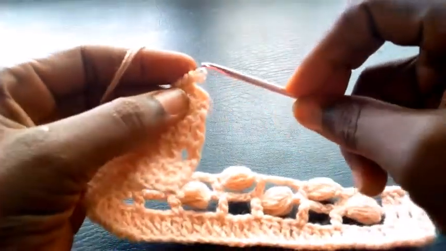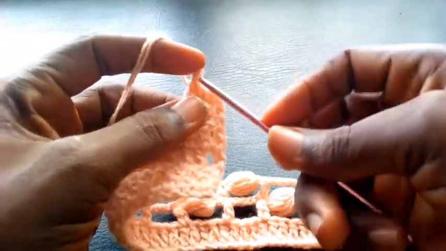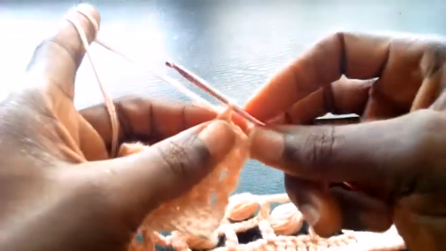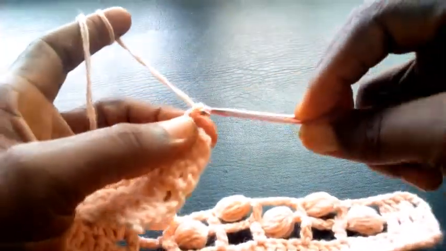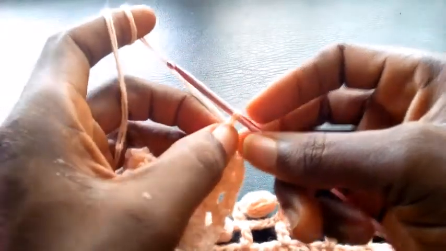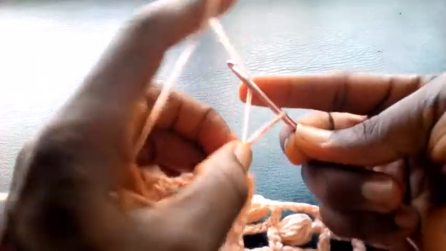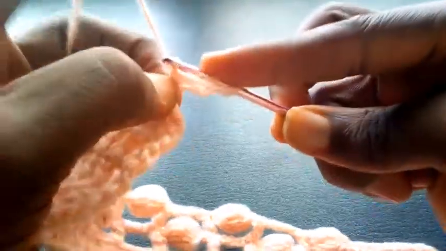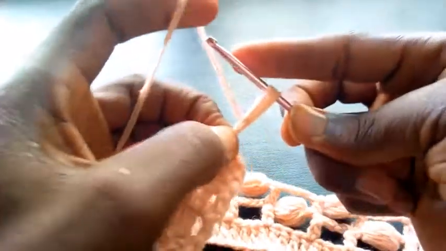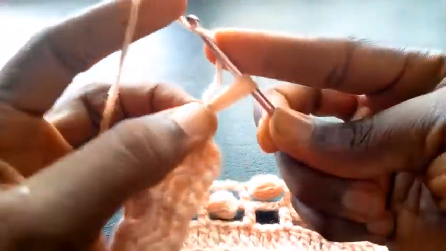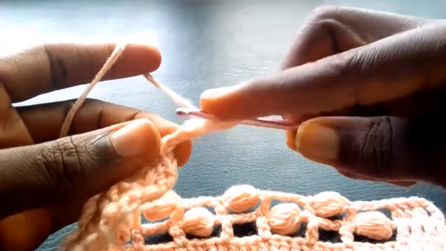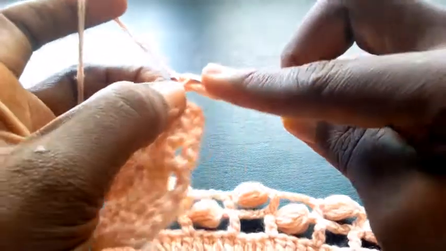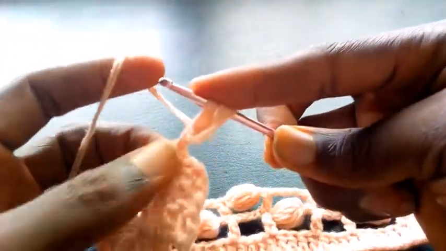So right now I'm going to proceed. I'm going to chain 1. Having chained 1, I draw it out, that's 1, and I proceed, that's 2, into that same loop, that's 3.